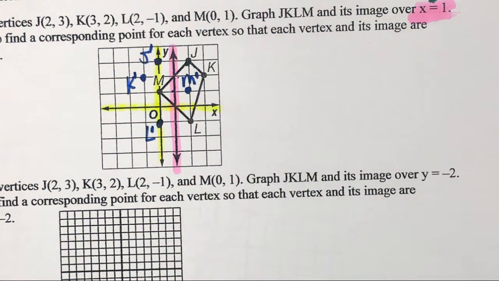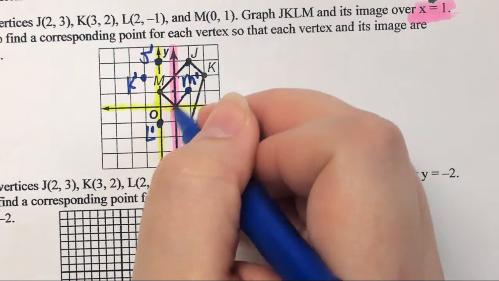Are there any questions of how I plotted my J prime, K prime, L prime, and M prime? Any problems with plotting the points? I need to connect the dots.